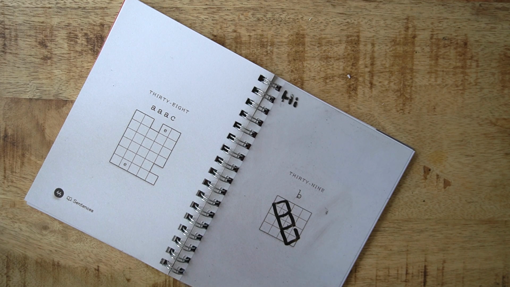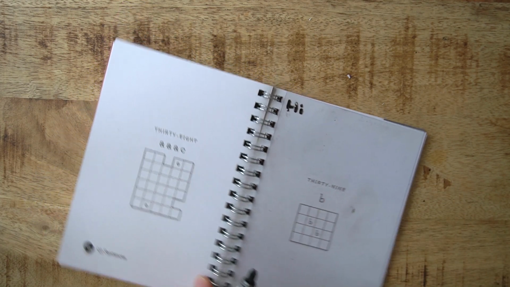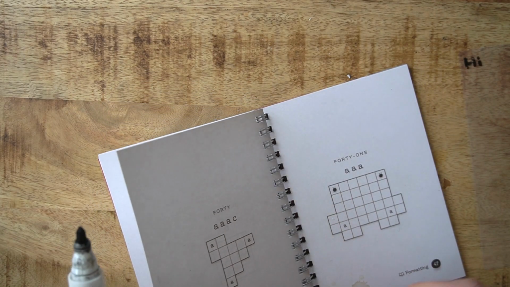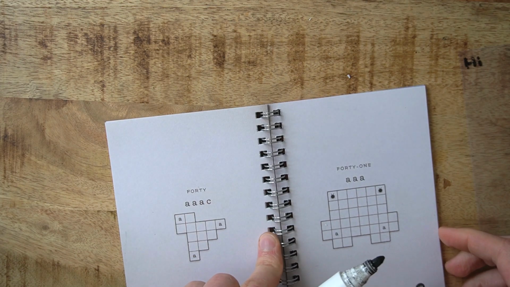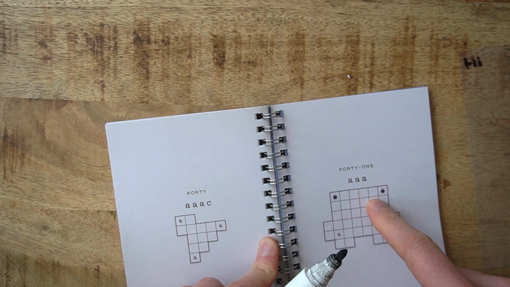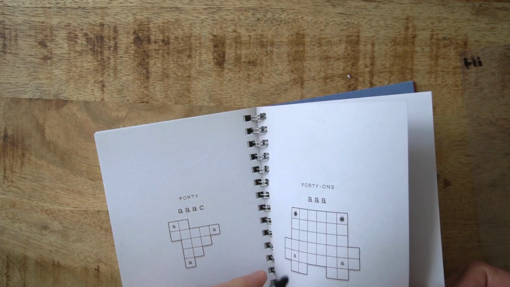Surely not. What? Okay, what does that mean? We're moving ahead because I had the same comment about this one. I've got like 3 A's and they're symmetric.